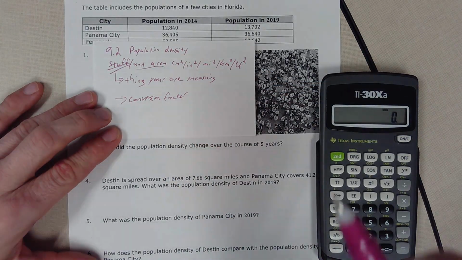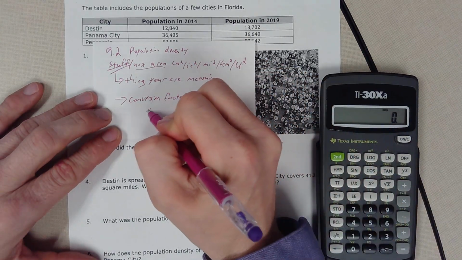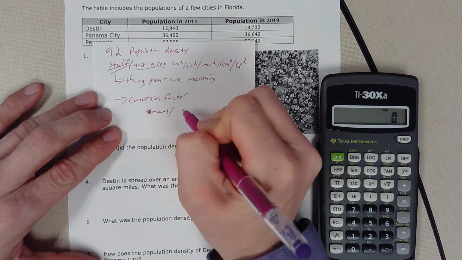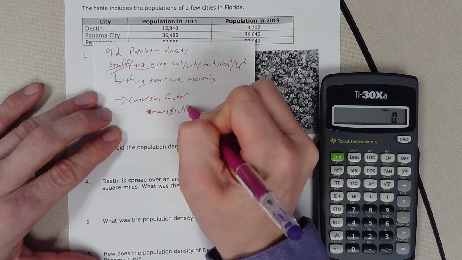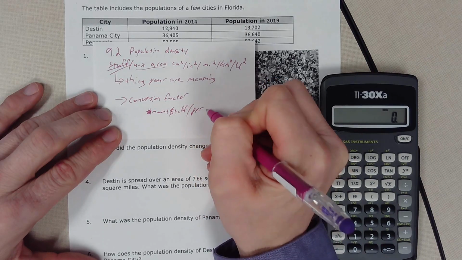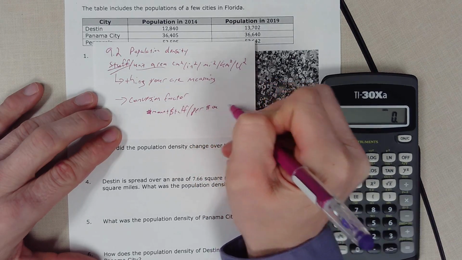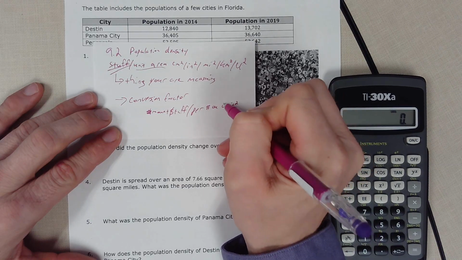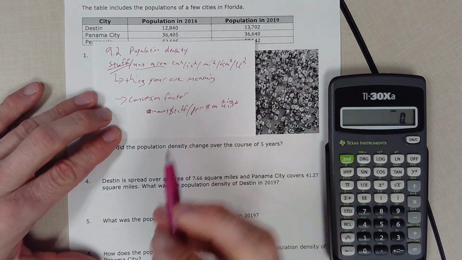And that's going to be the number of stuff, the amount of stuff per number of units, area of units squared, right?